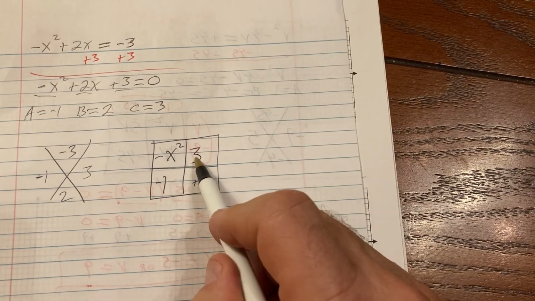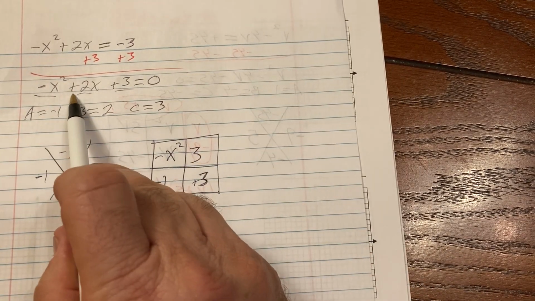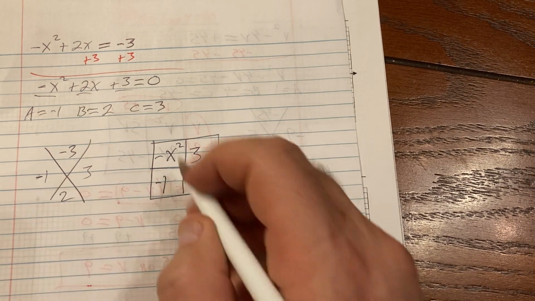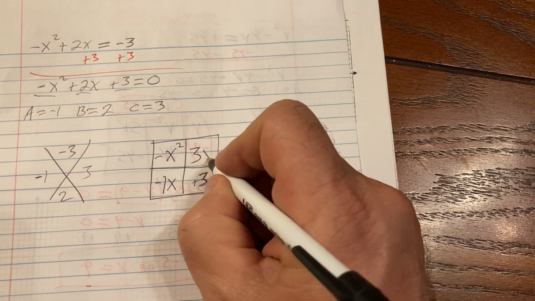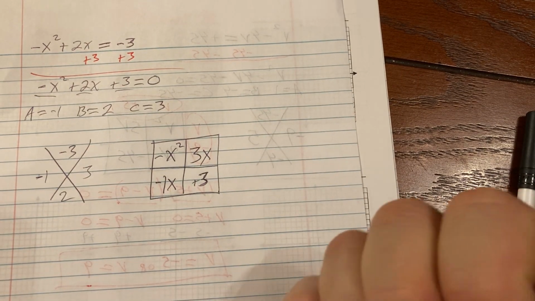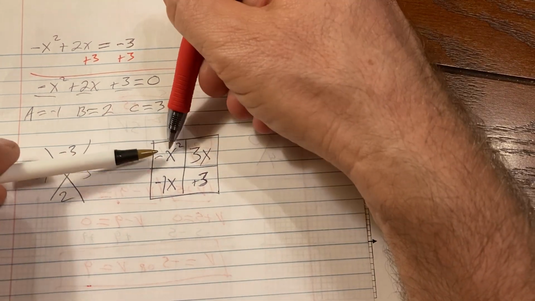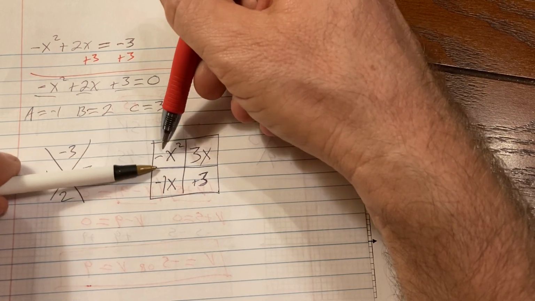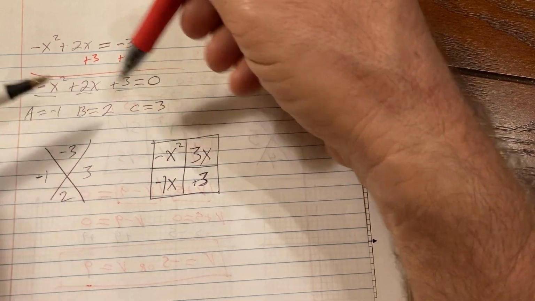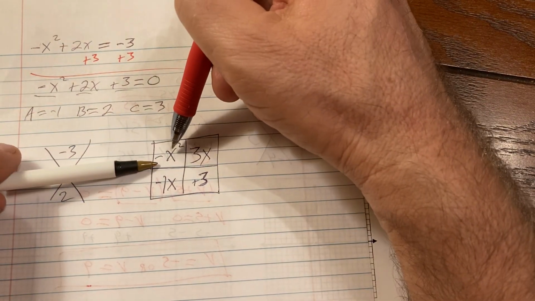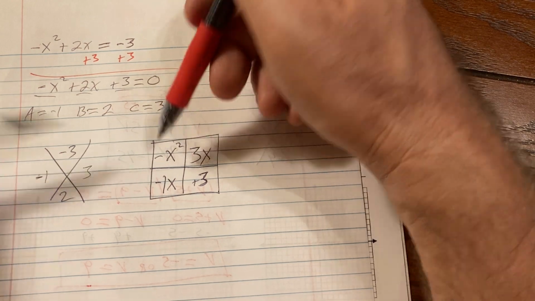When these two combine together, it should give us a positive 2x. In this case, the variable is x. So now we're saying what two terms, when you multiply them, give you a negative x squared. See, here's where the negative comes in. It just creates problems. This is where people make mistakes.